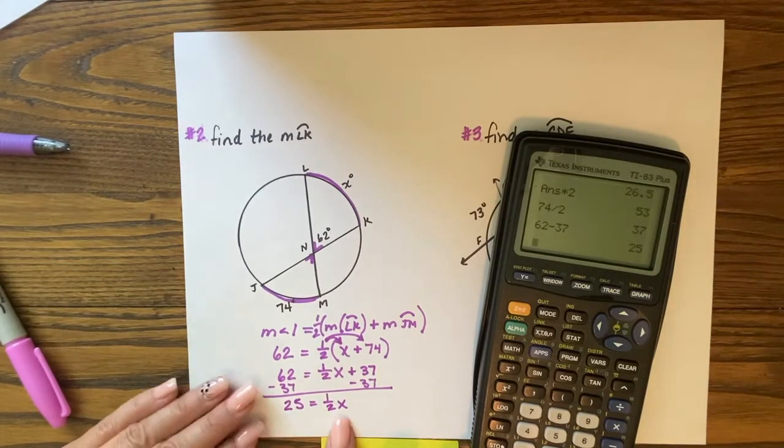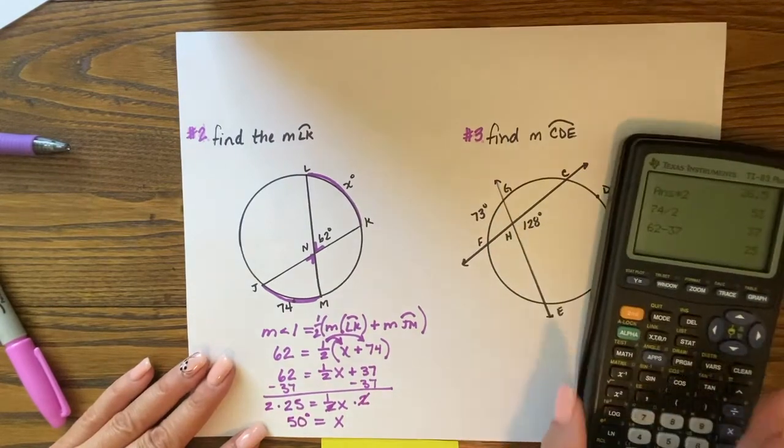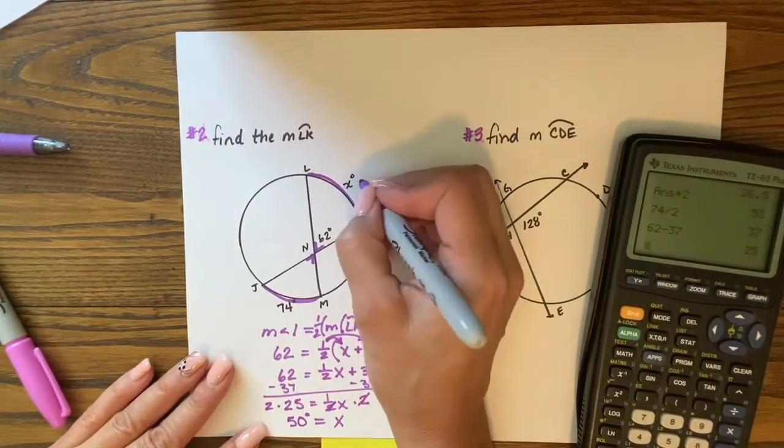Here we still need that x by itself. So what we're going to do is multiply each side by 2. That will allow us to have x here, 1x. And then 2 times 25 will give us 50 degrees for the measure of arc LK.